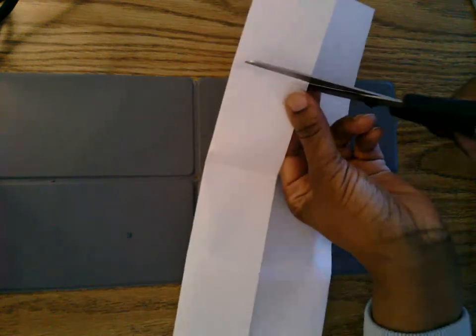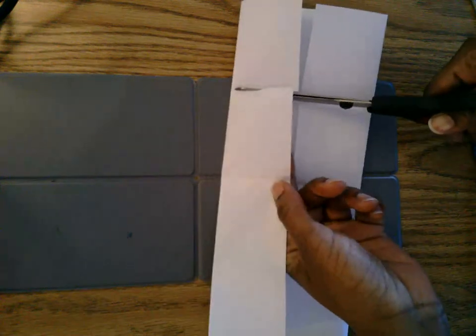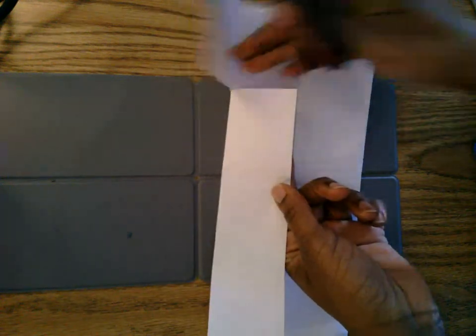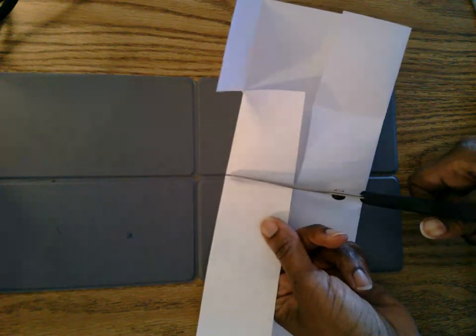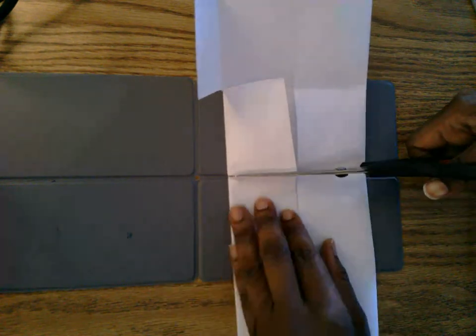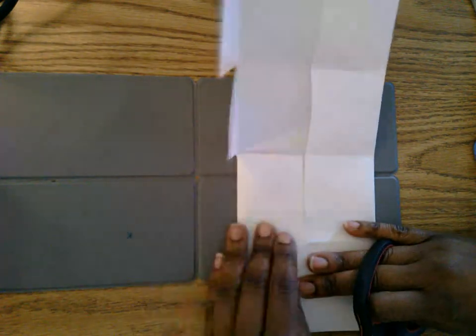So this one will be cut from here to there to create a window. The second one will be cut from here to there to create a window. Here to there to create a window. And then you're going to do the same thing on the other side.